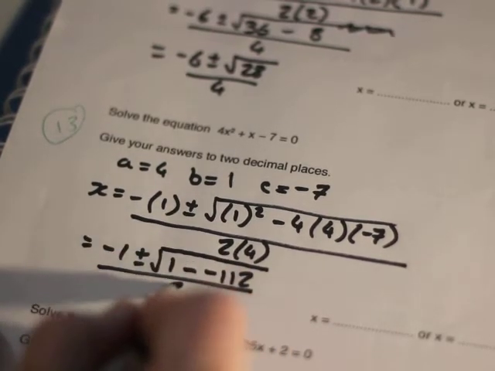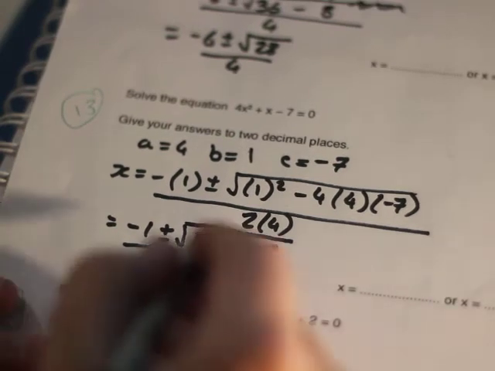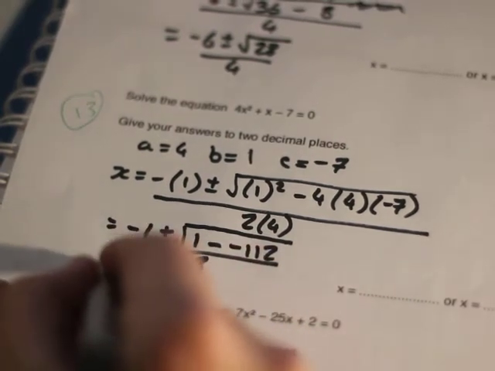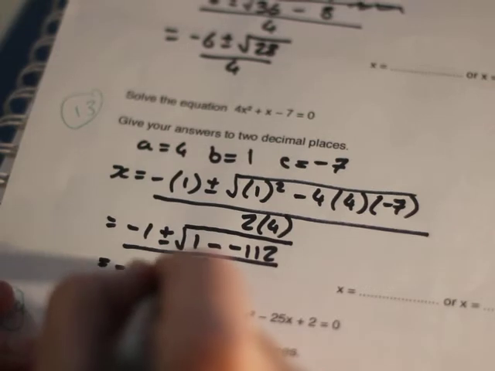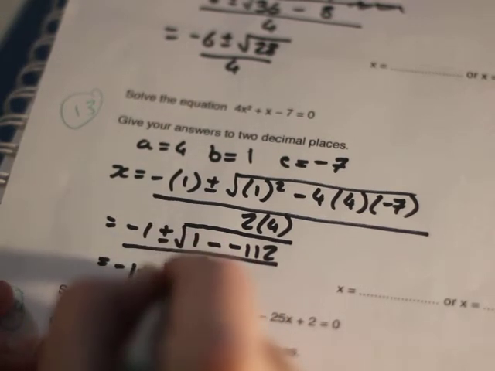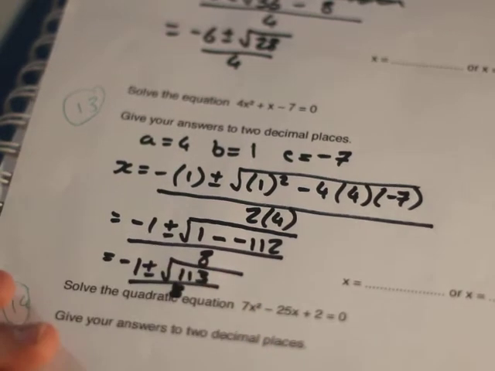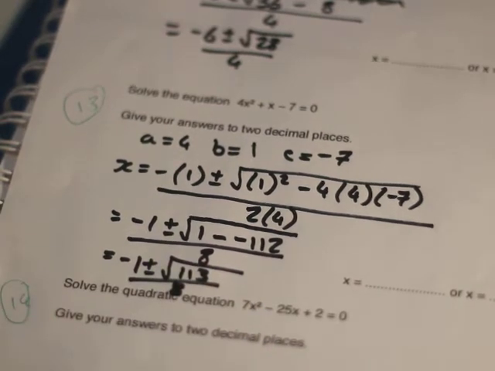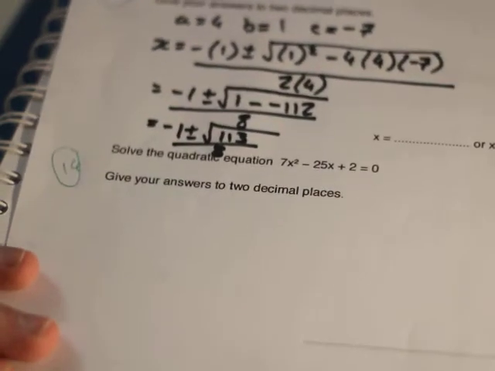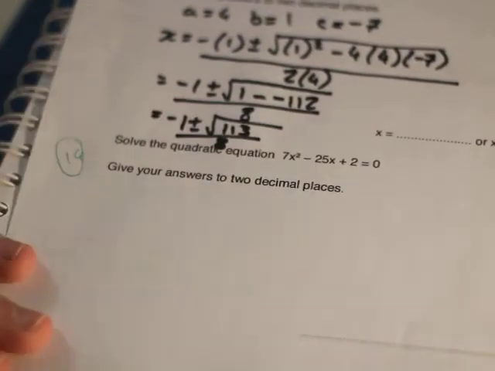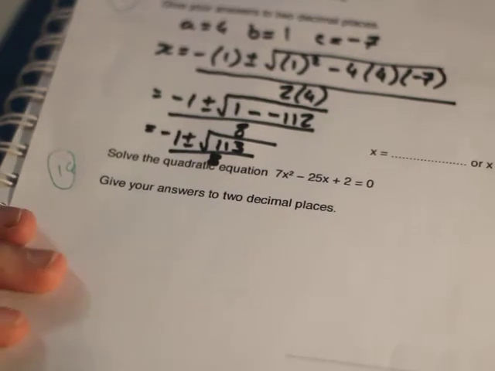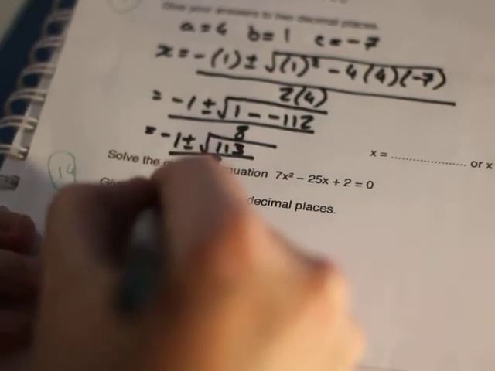2 times 4 is 8. Now the 1 take away the negative 112 is going to be 1 plus 112, which is 113. So we get negative 1 plus or minus root 113 over 8. Again, you've got to work out those 2 values for yourself, but the last one I'm going to do is this one.